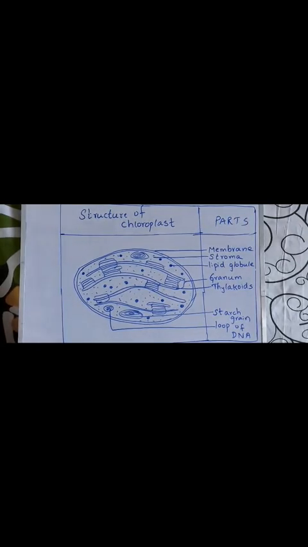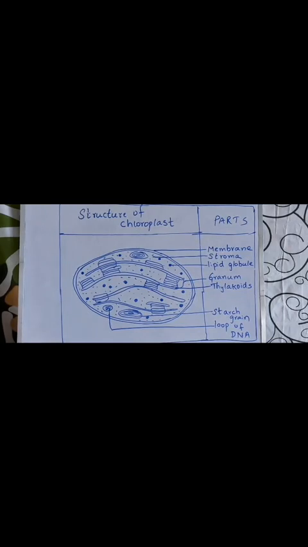It is a double membraned organelle. You know very well from your 9th standard, chloroplast is a double membrane organelle. It consists of an outer membrane and an inner membrane. The fluid space which is present inside the chloroplast is known as stroma. The matrix which is present inside the chloroplast is known as stroma. It consists of dots called lipid globules.